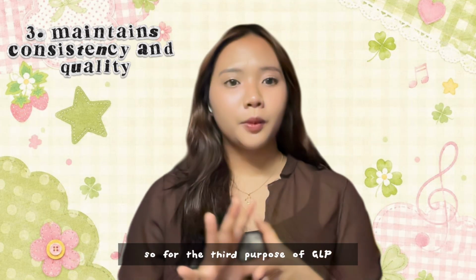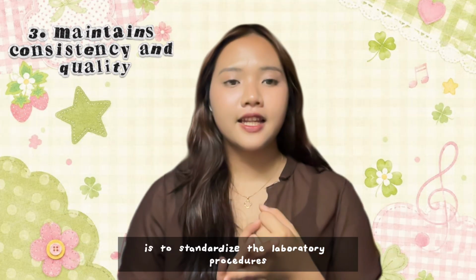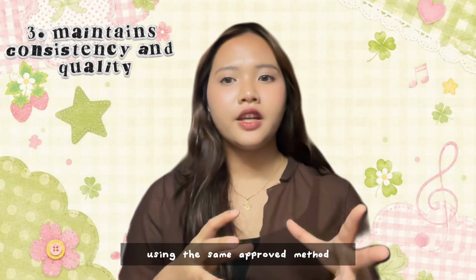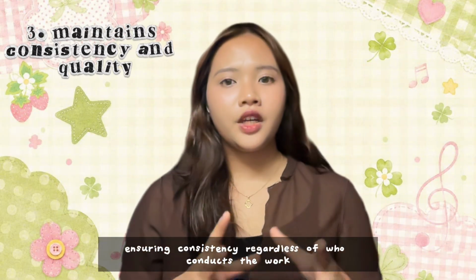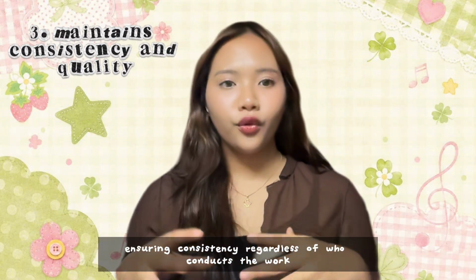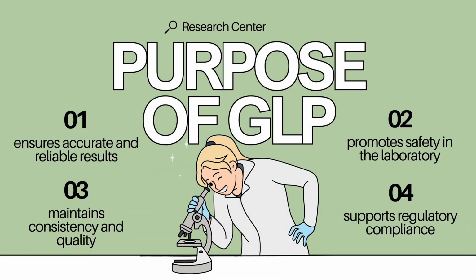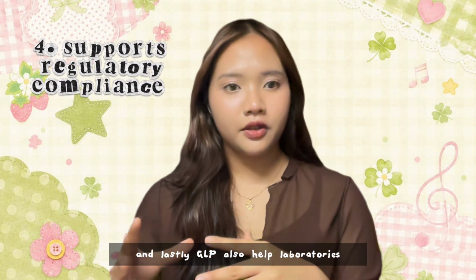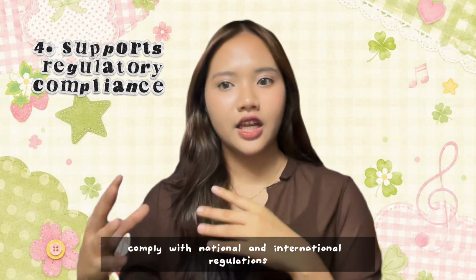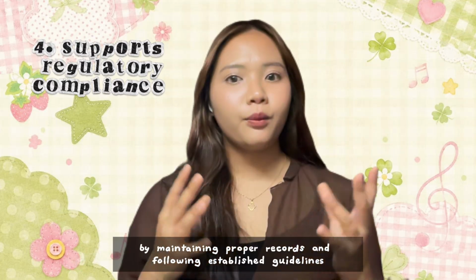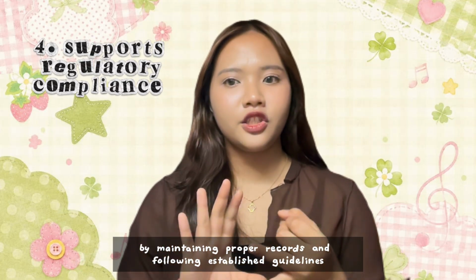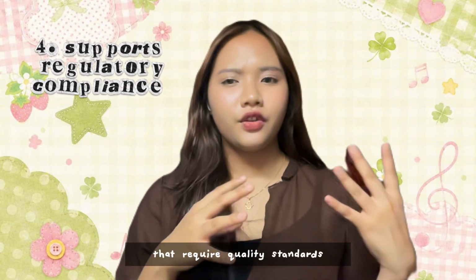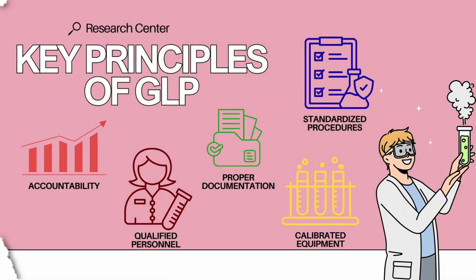The third purpose of GLP is to standardize the laboratory procedures. This means that every experiment is performed using the same approved method, ensuring consistency regardless of who conducts the work. And lastly, GLP also helps laboratories comply with national and international regulations by maintaining proper records and following established guidelines. Laboratories can demonstrate that their work meets the required quality standards.